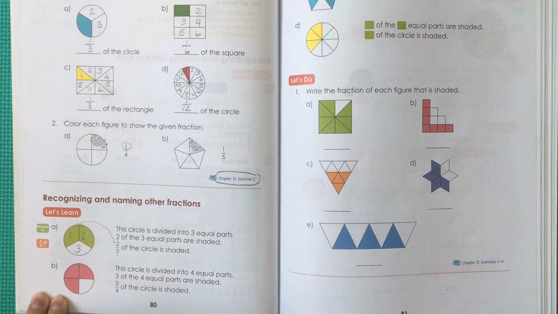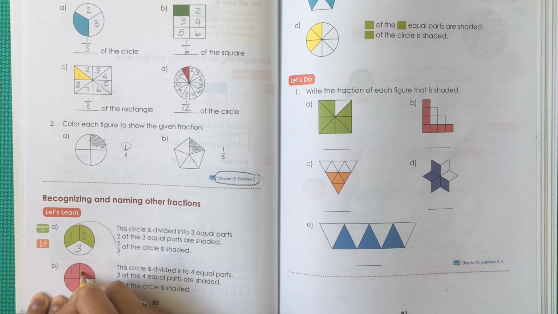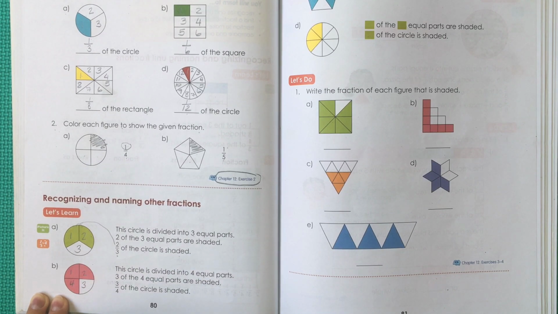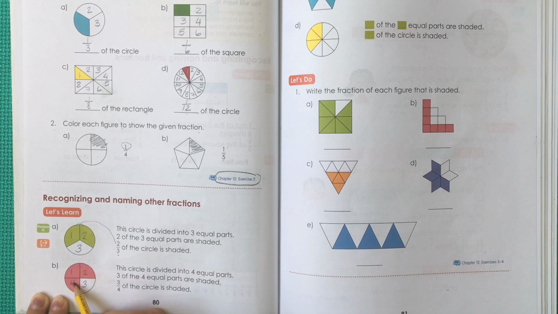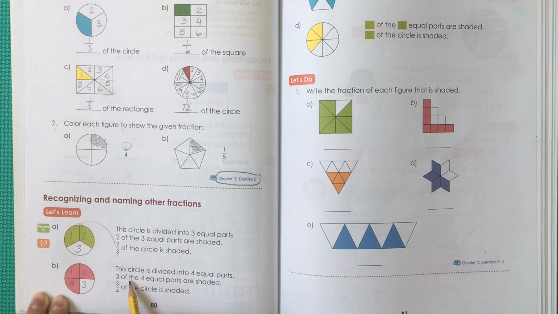Let's look at the next example. This circle is divided into 4 equal parts. 1, 2, 3, 4 equal parts. 3 of the 4 equal parts are shaded. 1, 2, 3 parts of the 1, 2, 3, 4 parts are shaded.